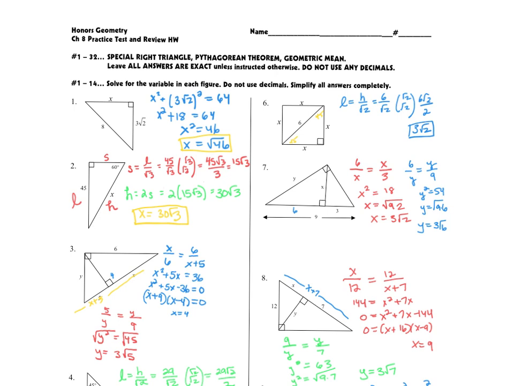For the next one, you could see that what we have here is a geometric mean, and it is one that uses a leg. So 6, there's our leg, so putting that in for our geometric mean, and then x, and then the whole thing would be x plus 5.